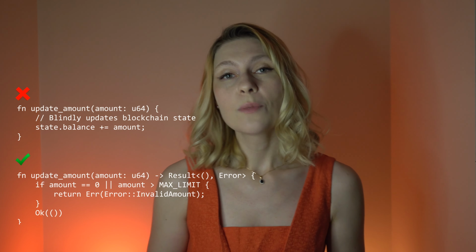Validate and sanitize all inputs. Smart contract inputs are untrusted. Always validate parameters, bounds, and permissions to prevent exploits or state inconsistencies. Use Rust's type system and runtime checks for robust blockchain security.